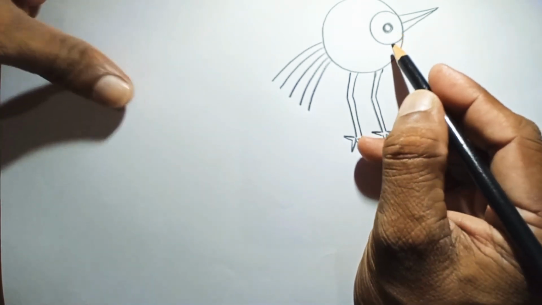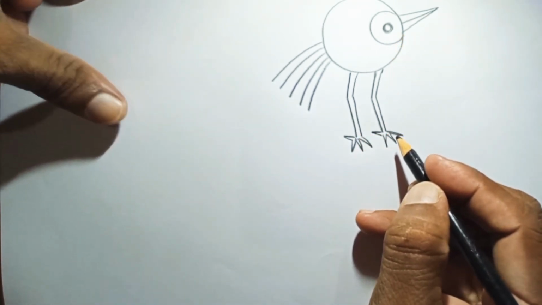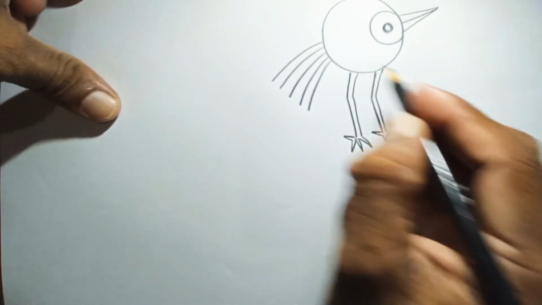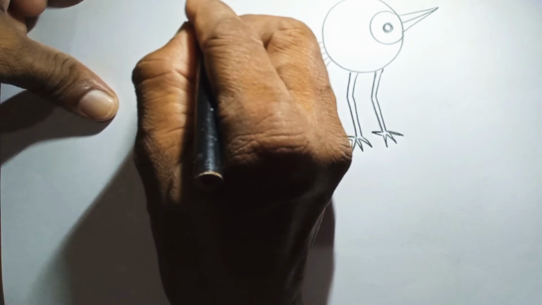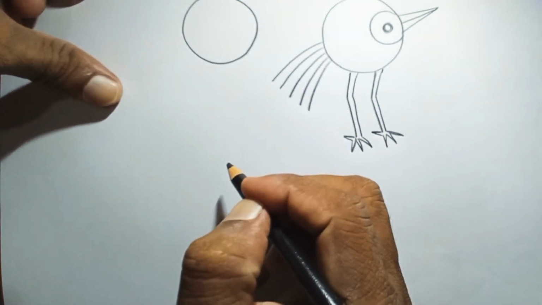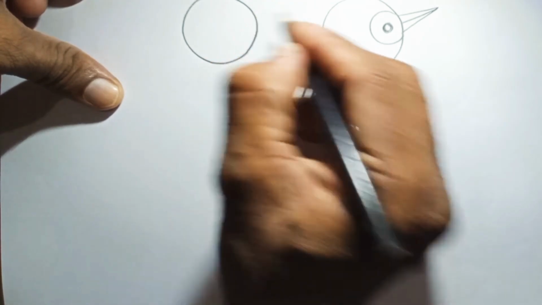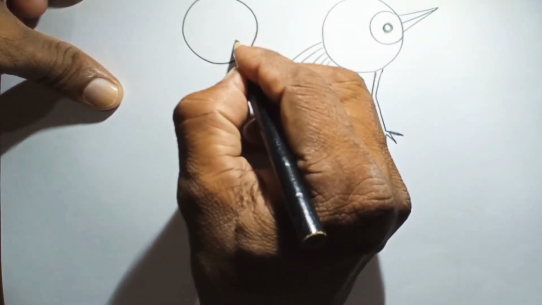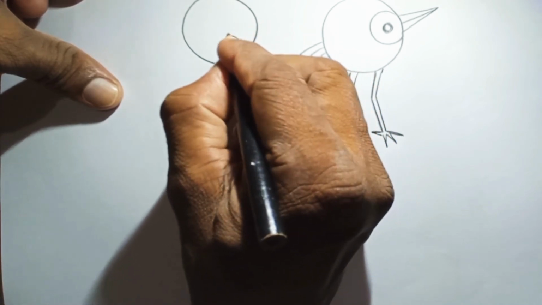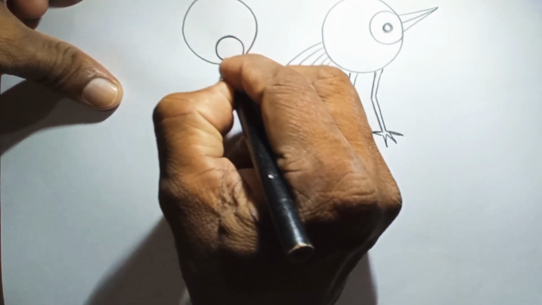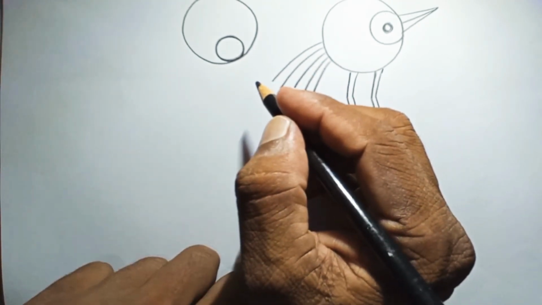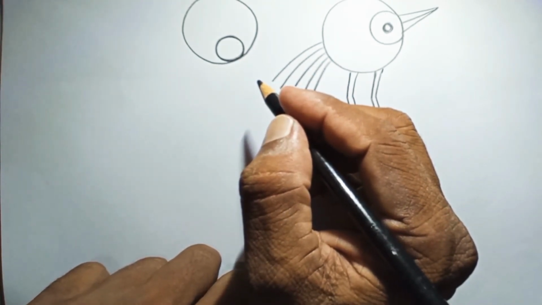Okay, next, same technique but a different way. What is that? Okay, circle. Now I am going to draw this head here. Okay, now it will come different. Look here. Now you know how we can change. Very simple, no? Yeah, different, wherever it is looking.